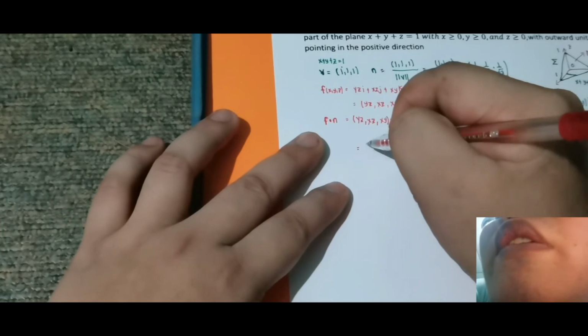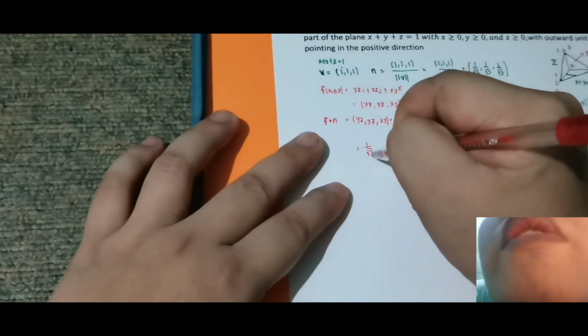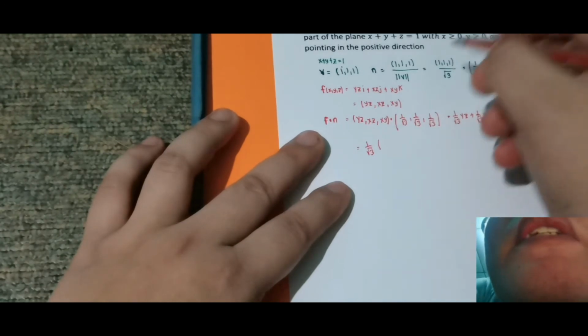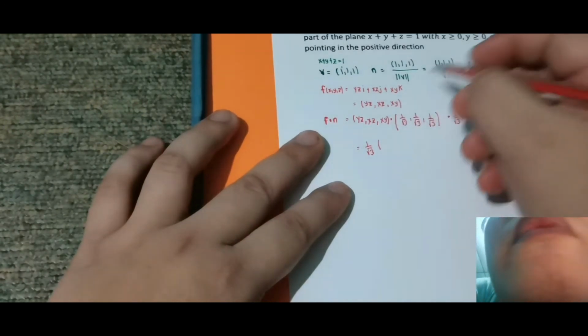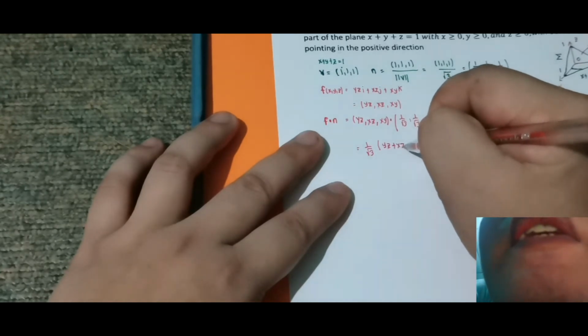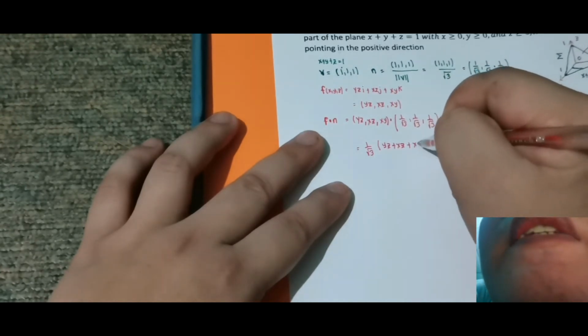So, this is just equal sa 1 over square root of 3 times yz plus xz plus xy. Okay, so ito yung nakalimutan ko na gagawin.